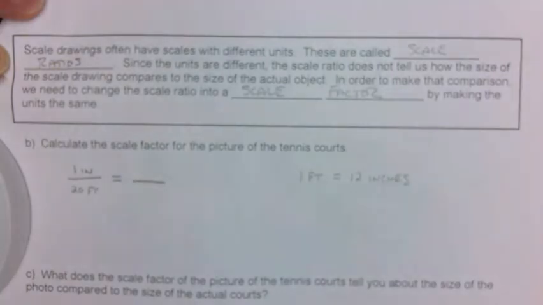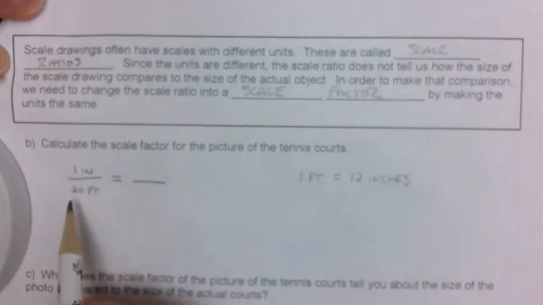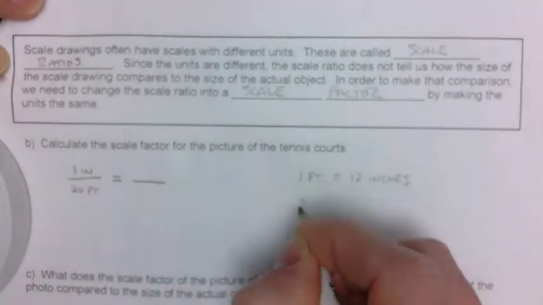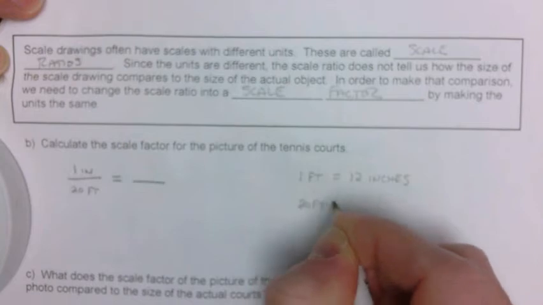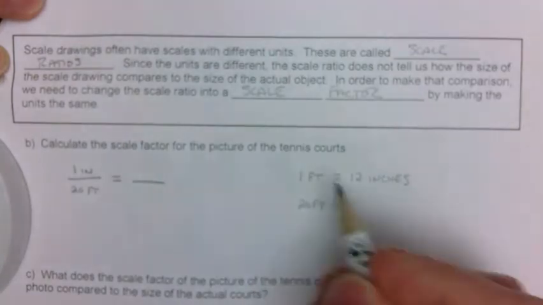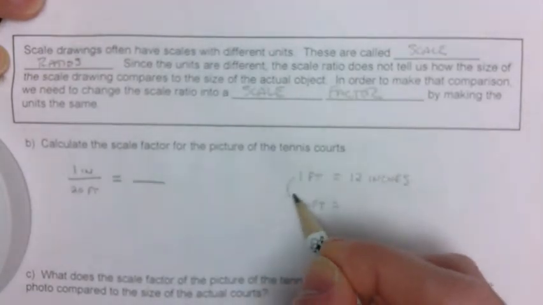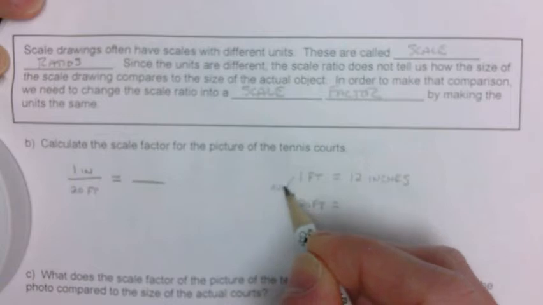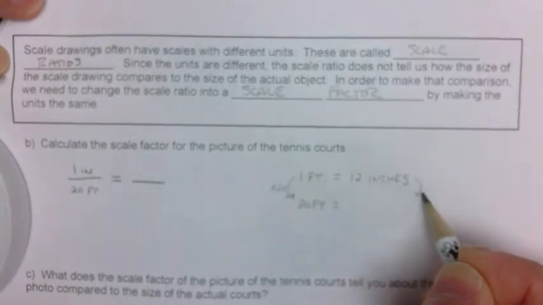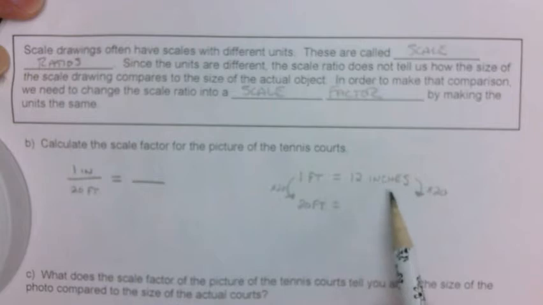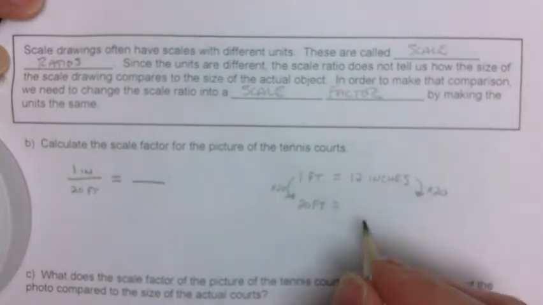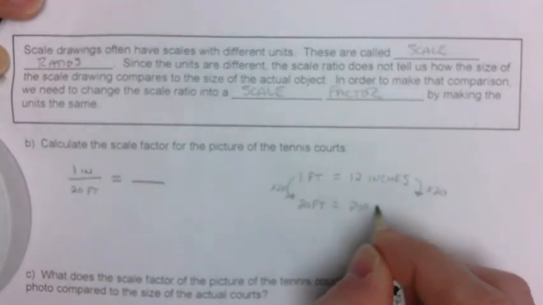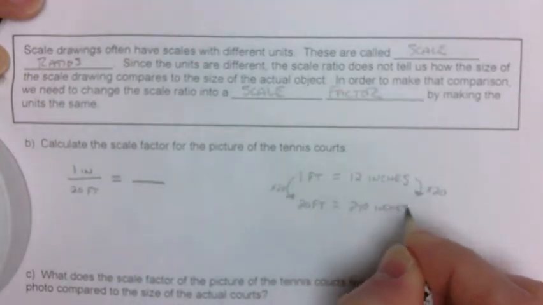Our scale ratio used 20 feet, so we have to figure out how many inches are in 20 feet. To go from 1 foot to 20 feet, we simply multiplied by 20. So we'll do the same thing to our number of inches, multiply by 20. 12 inches times 20 is going to give us 240 inches.